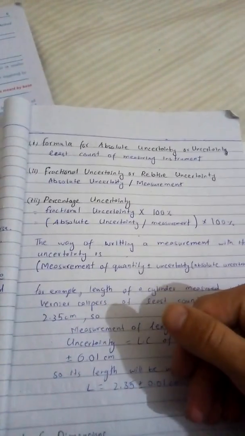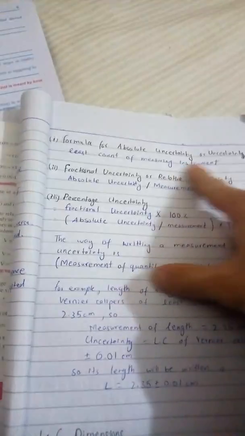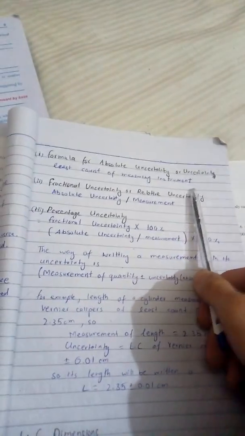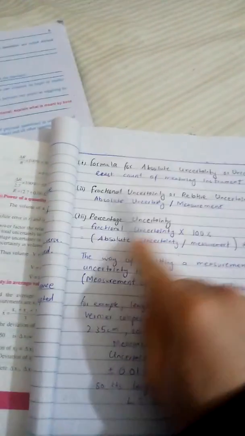You can read those articles if you want to, but I think my version is a little bit better because I've just highlighted what is required. For example, absolute uncertainty is the least count of the measuring instrument. If you divide the least count by the measured value, it will give you fractional uncertainty, and if you multiply that fractional uncertainty with 100, you will get percentage uncertainty.